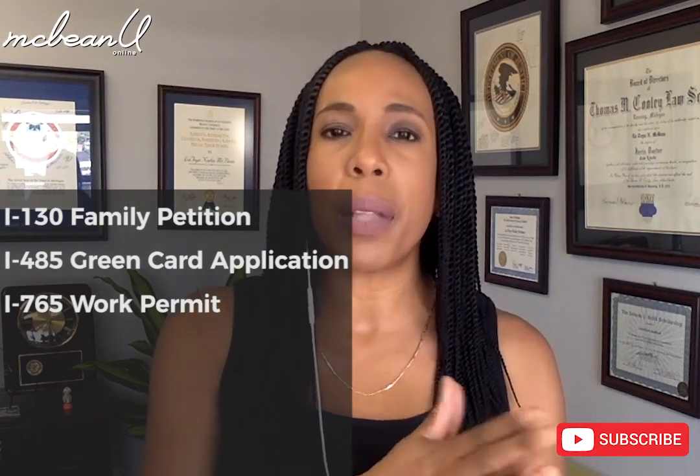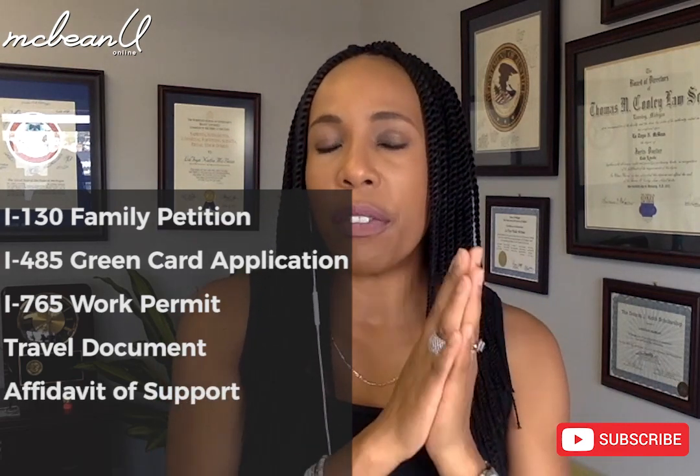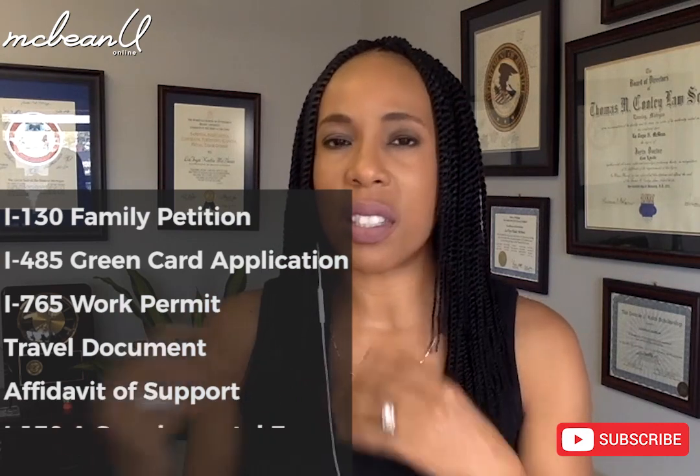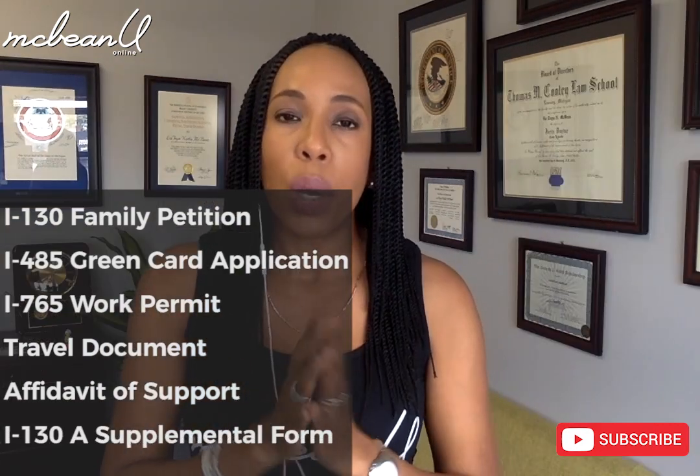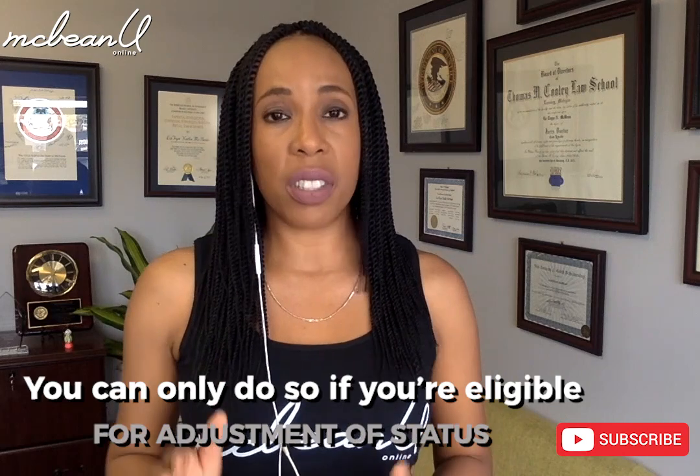For those of you who want to apply for a travel document, you should include that form in here as well. You'll need to also include the affidavit of support. And if you're being petitioned for by your spouse, you'll also need to include the I-130A, which is a supplemental form. So it's a packet that you'll need to prepare to send to the government, but you can only do so if you're eligible for adjustment of status.